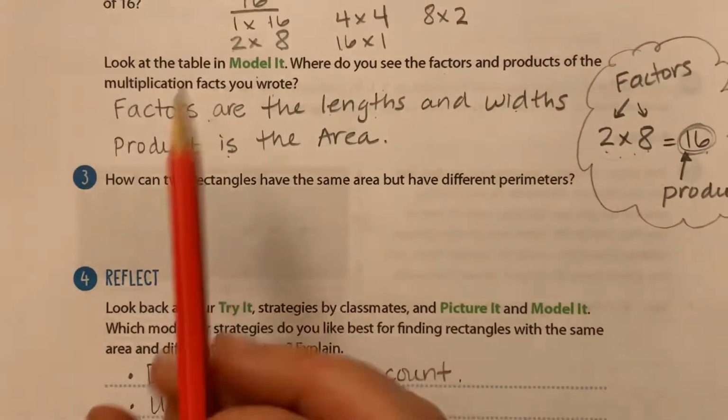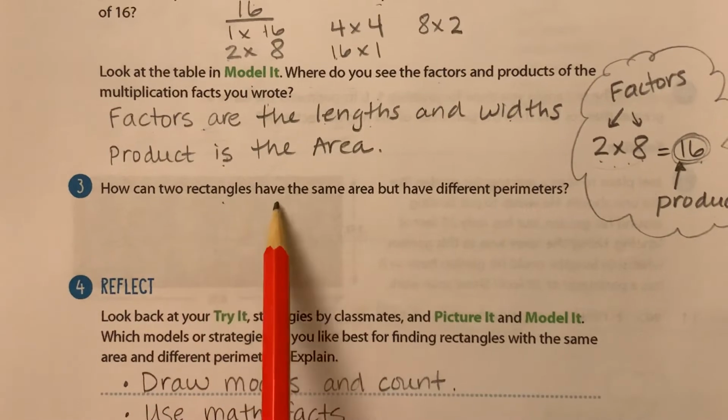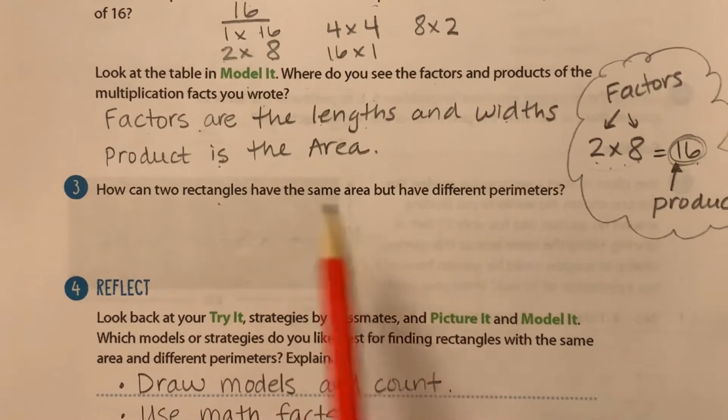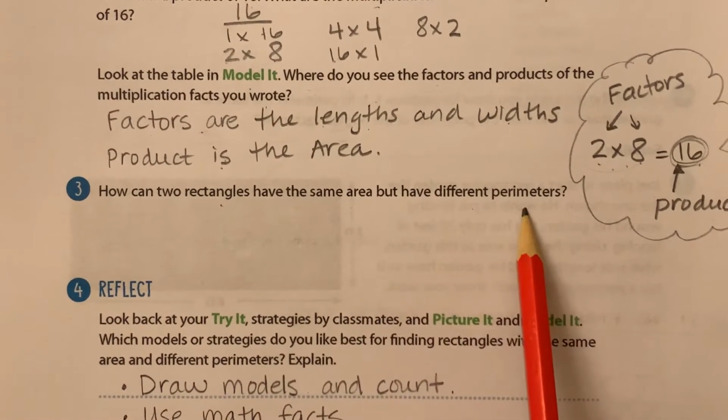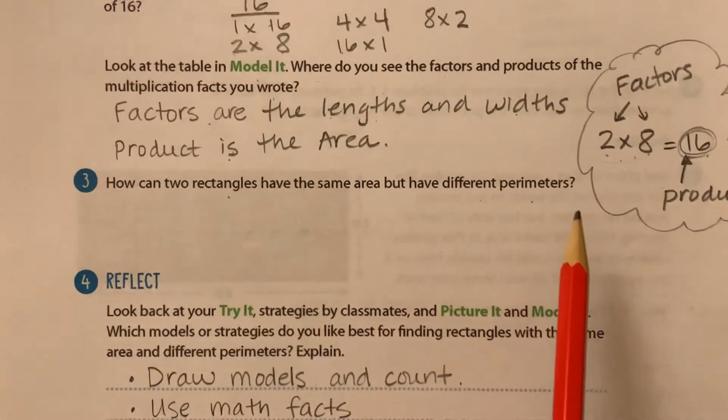Okay, number 3. How can 2 rectangles have the same area but have different perimeters? How can that happen?